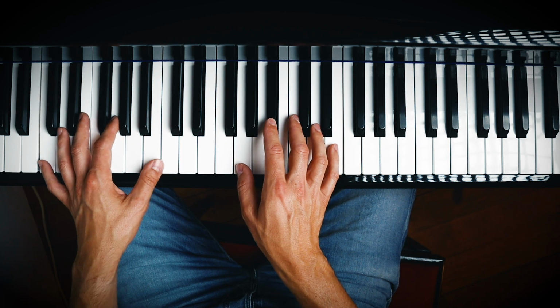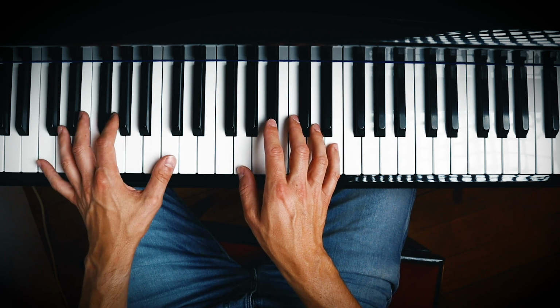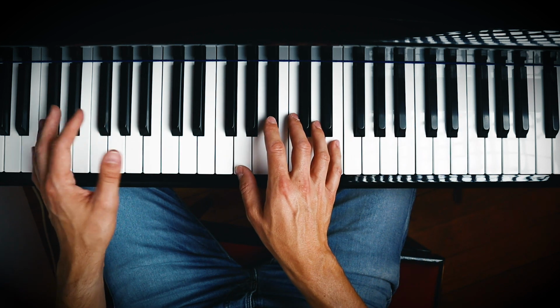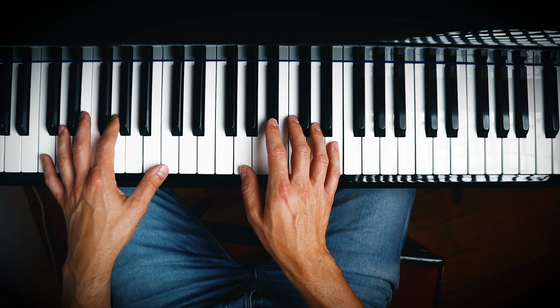With this technique you are closer to the next chord. You don't have to do these long movements over the keys. This is why I think it is important to learn all inversions.